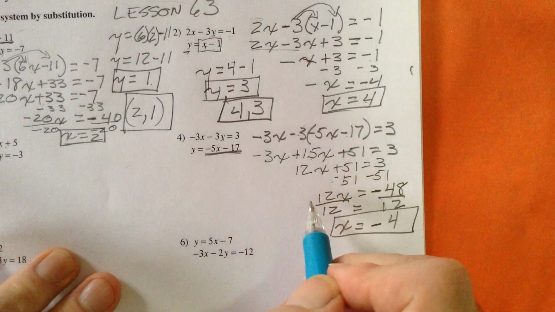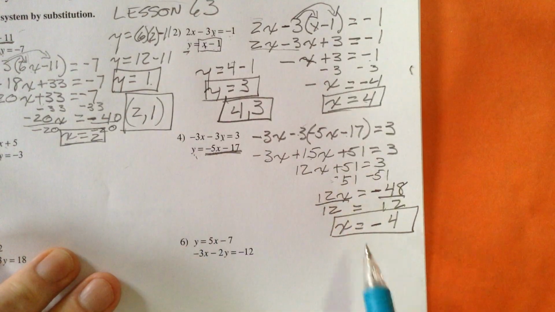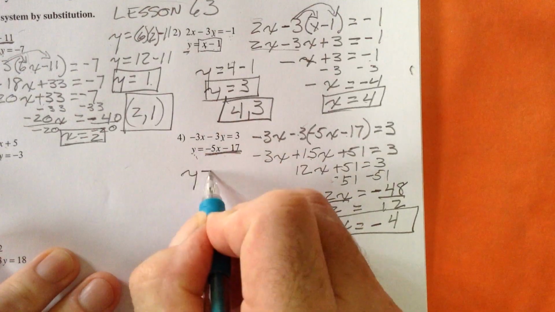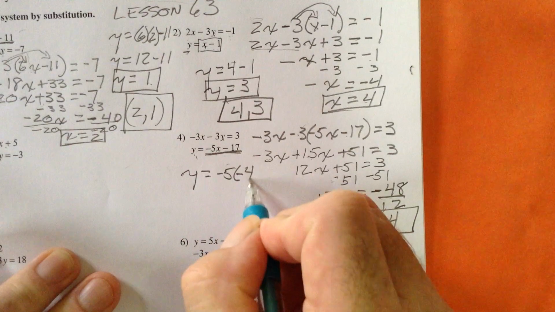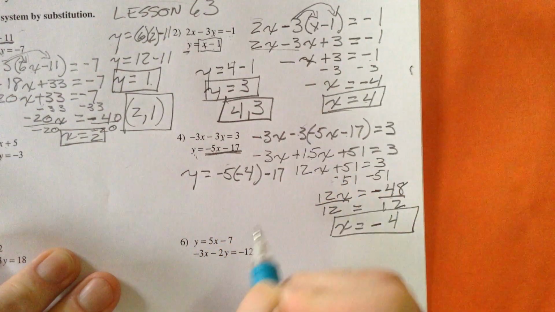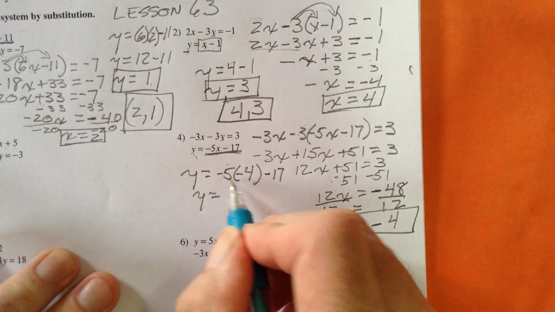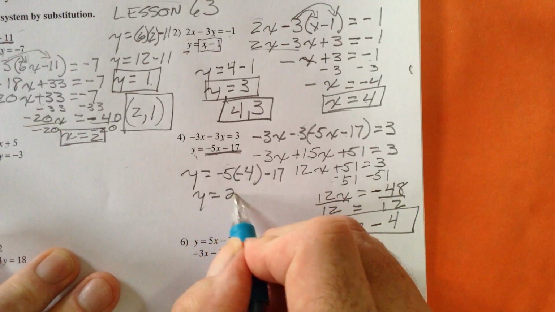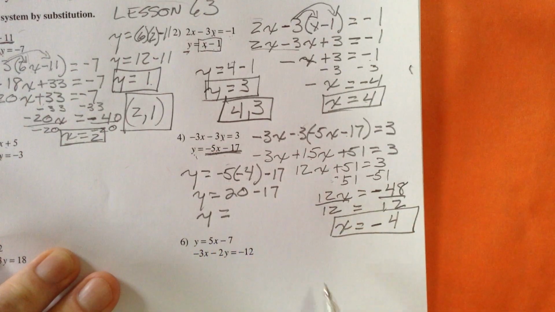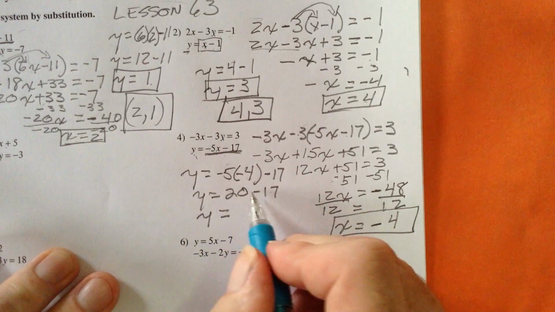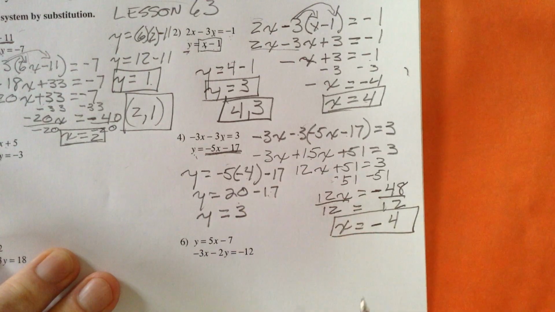Okay, and then now we could take that and plug it into this one and figure out what the y is. So the y equals negative 5 times negative 4 minus 17. So y equals negative 5 times negative 4 is a positive 20 minus 17. So y will equal 3. Got a brain cloud there.